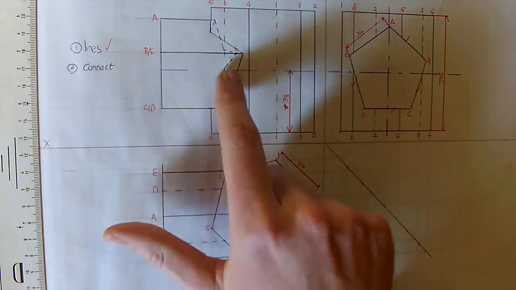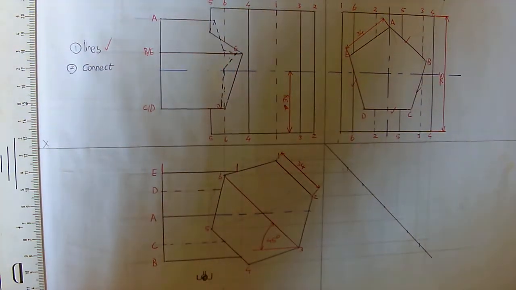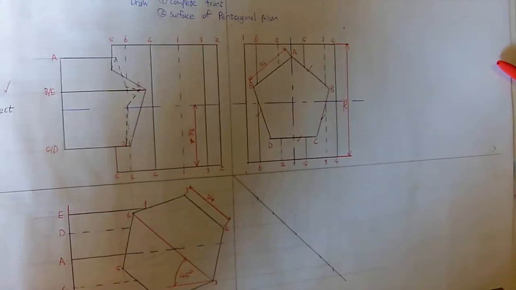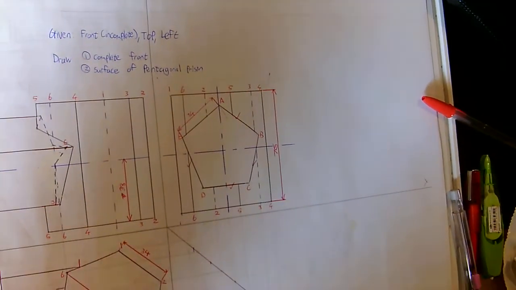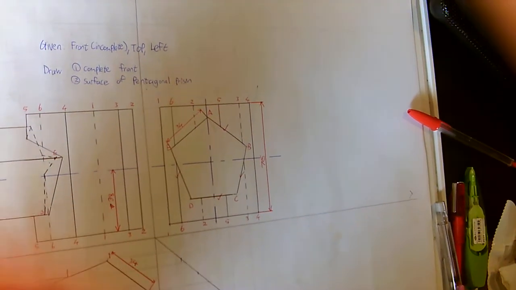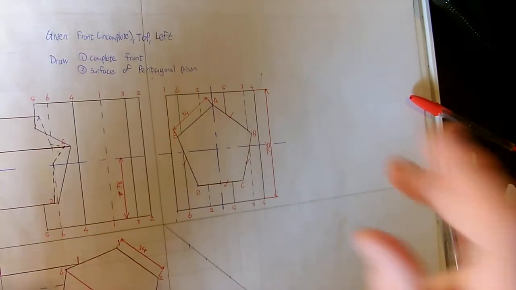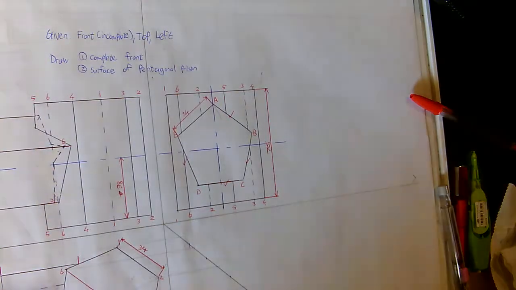Okay, so there's the development, and now let's open up the prism. Now there's space left here, so I'm going to draw it there.